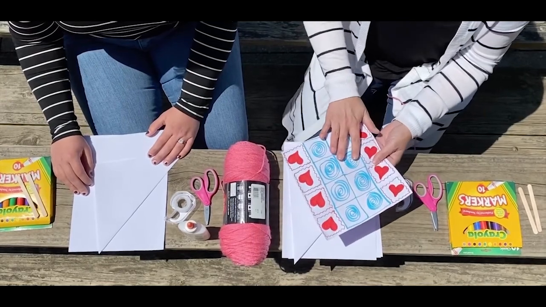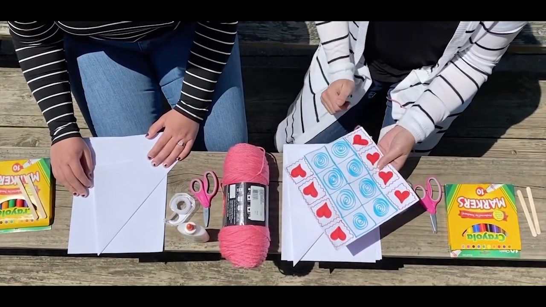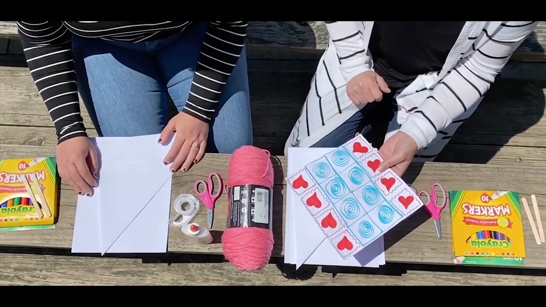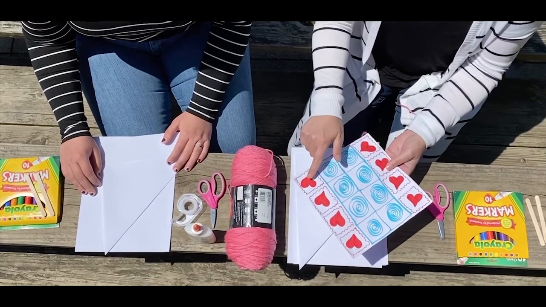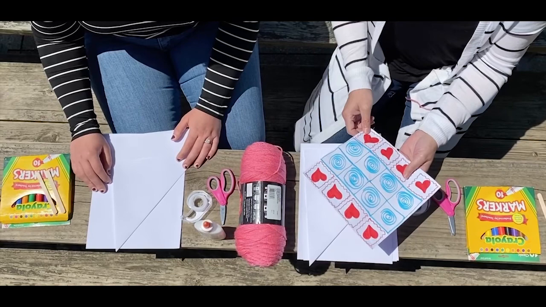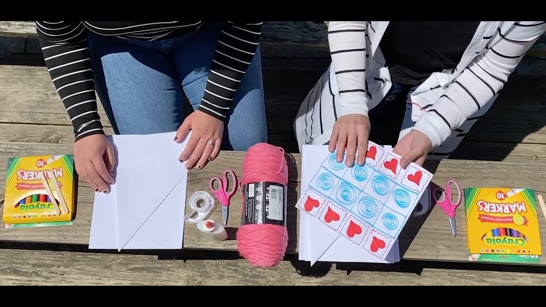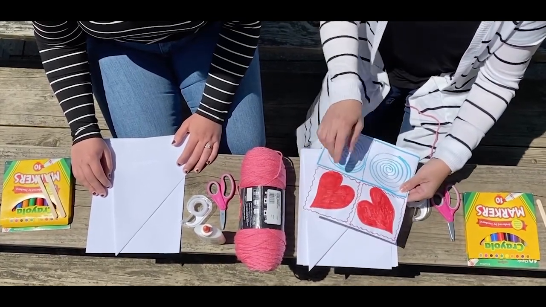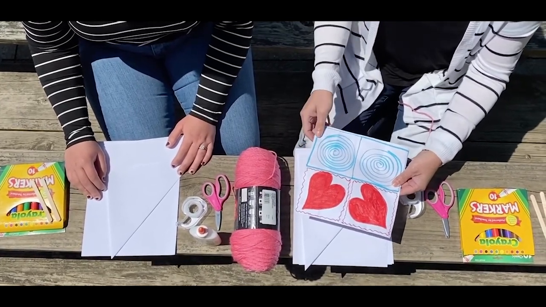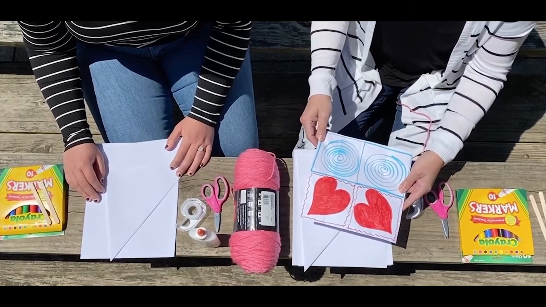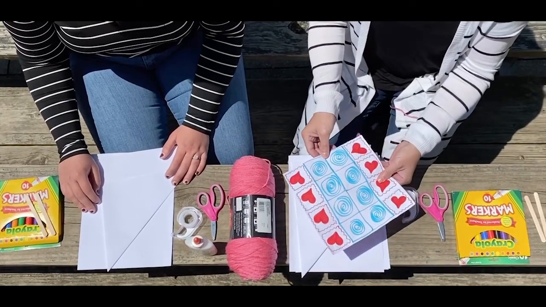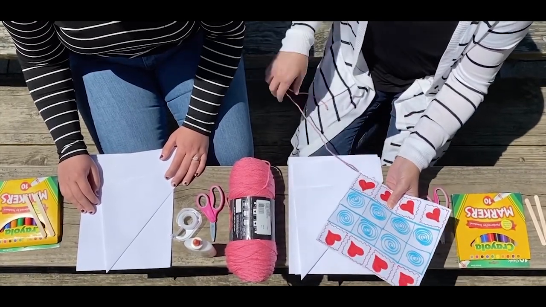If you take a look at our equivalent kite, we call it an equivalent kite because I have divided one side into 16 squares. And if I count how many hearts I have, it equals 8. So 8 squares are hearts out of my 16. So my fraction would be 8/16. And when I flip it over, I only have 2 hearts out of 4 squares. So my fraction would be 2/4. 2/4 is equivalent to 8/16. So that's why I call it an equivalent kite.